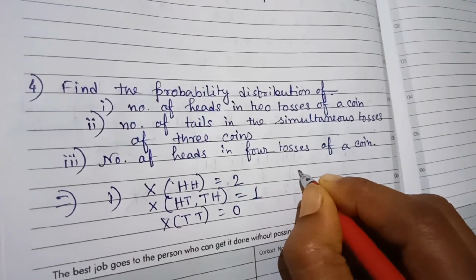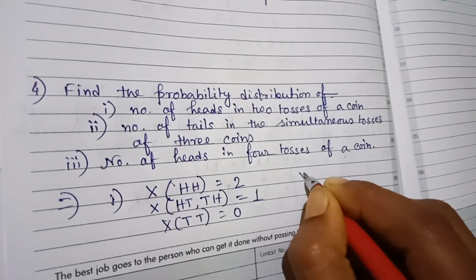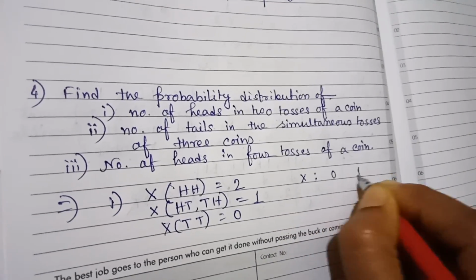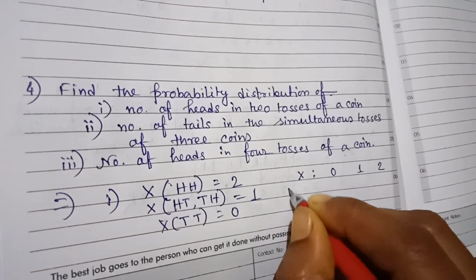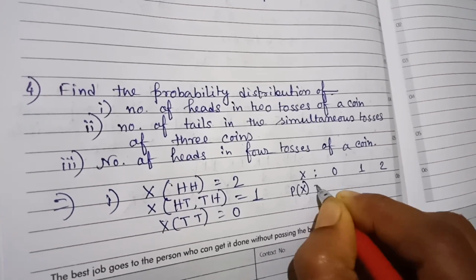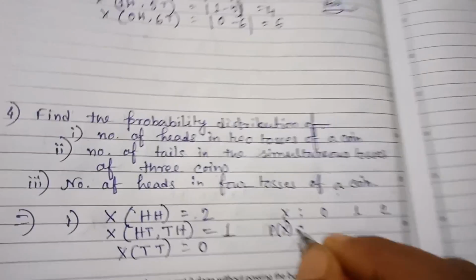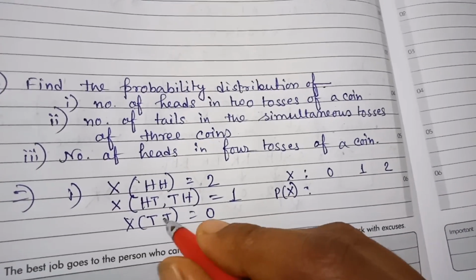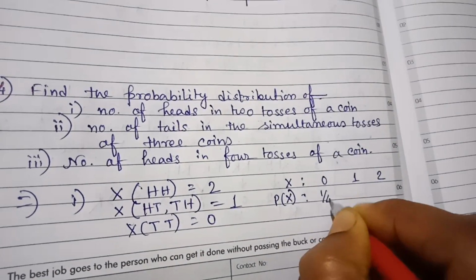So we will be writing the probability distribution like x: 0, 1, 2, and P of x. P of 0, 0 means TT, so it will be 1 by 4.